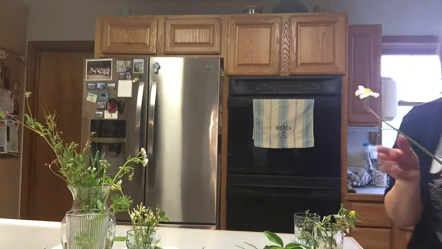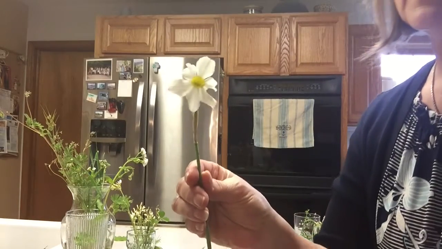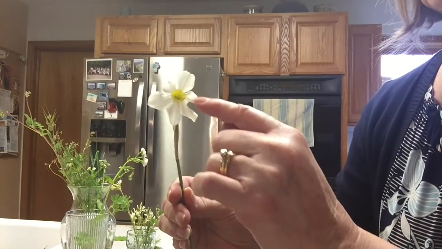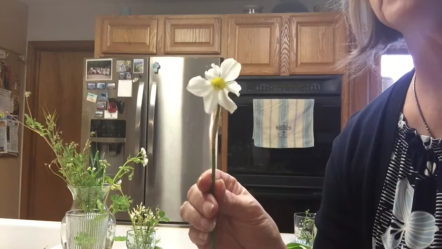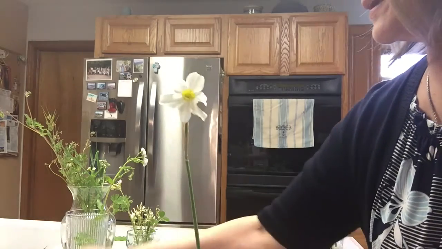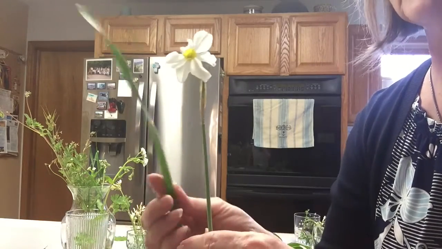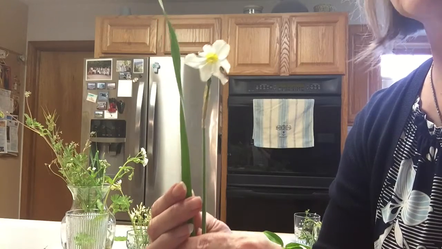But if you look at this one right here, let's look. I see 1, 2, 3, 4, 5, 6. Multiple of 3. This must be a monocot, and it just so happens that the leaf that came with it has parallel veins. So definitely a monocot.